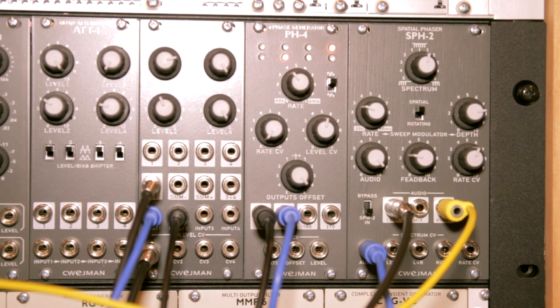Hey guys, today I'm going to provide an overview of the Cwejman SPH-2 Spatial Phaser eurorack module. This is a really interesting module that I picked up about a year ago, and it's not something that I was actually seeking out. I purchased it as part of another larger purchase, and over the past year, it's really begun to grow on me a bit.